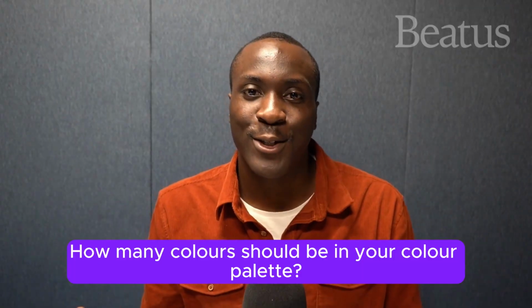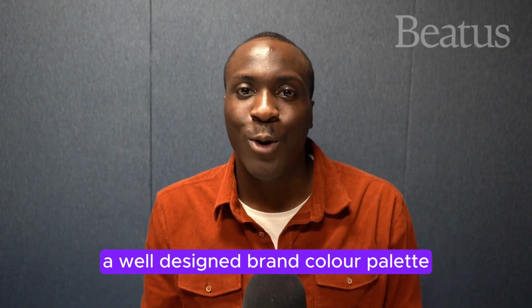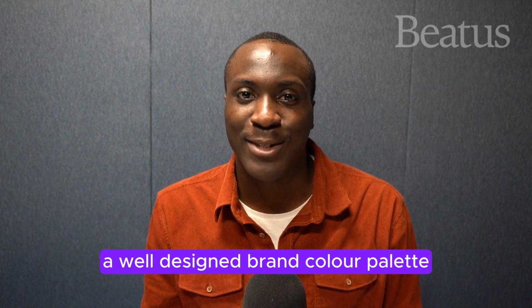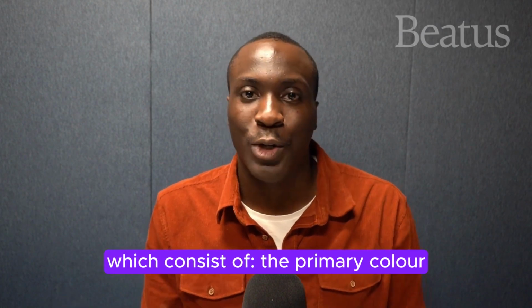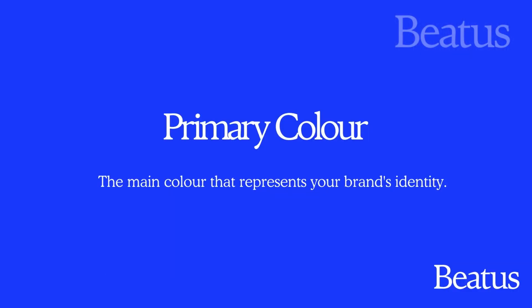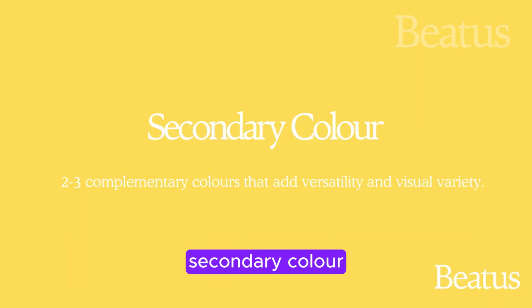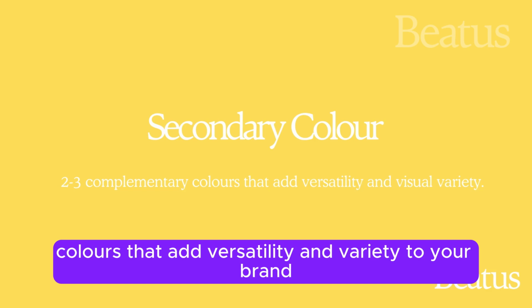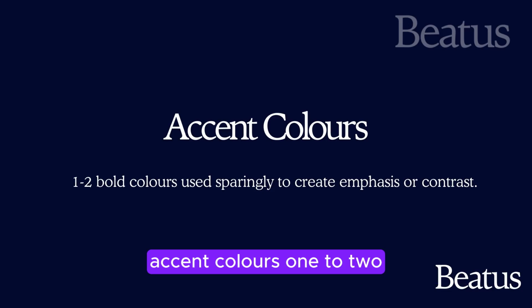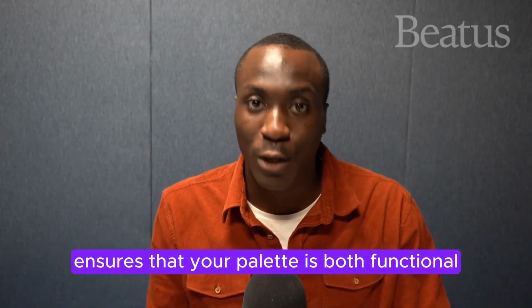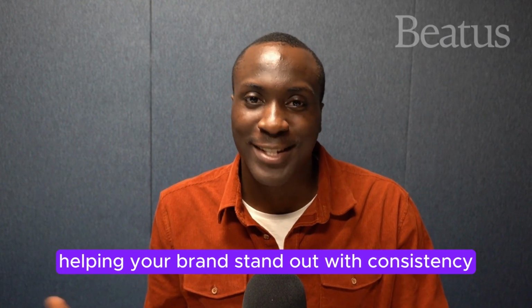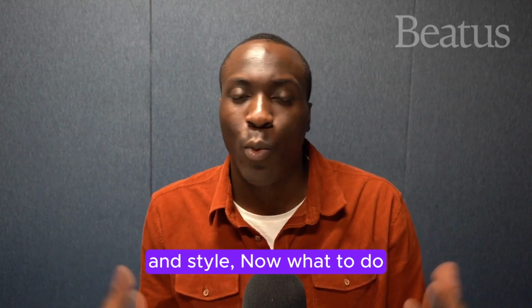How many colors should be in your color palette? A well-designed brand color palette normally has 3 to 6 colors, which consist of your primary color, the main color that represents your brand's identity, your secondary colors, 2 or 3 colors that add versatility and variety to your brand, accent colors, 1 to 2 colors that can be used sparingly in order to emphasize text. This standard format ensures that your palette is both functional and visually appealing, helping your brand stand out with consistency in style.